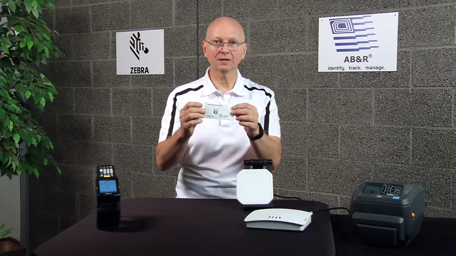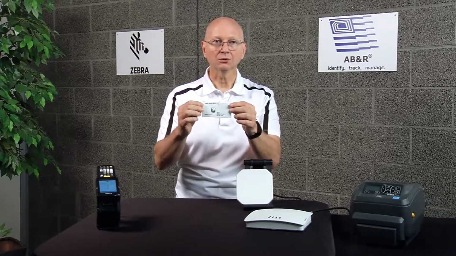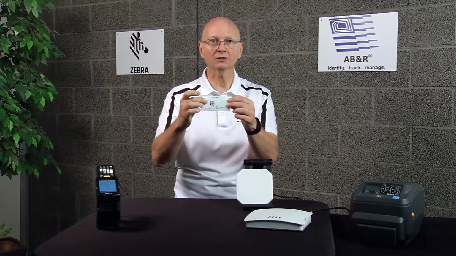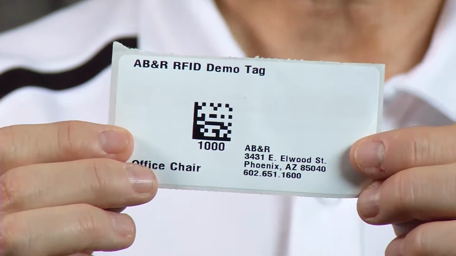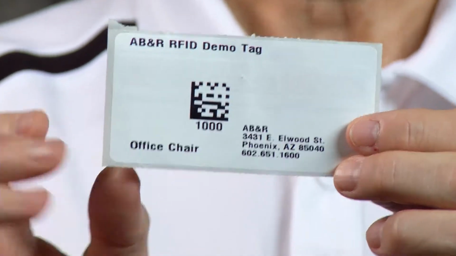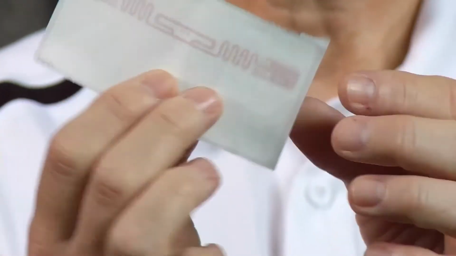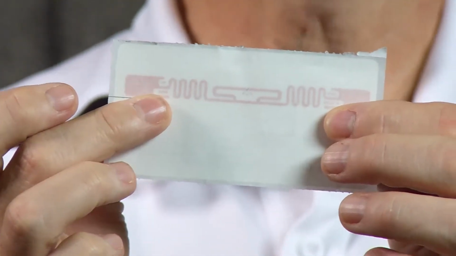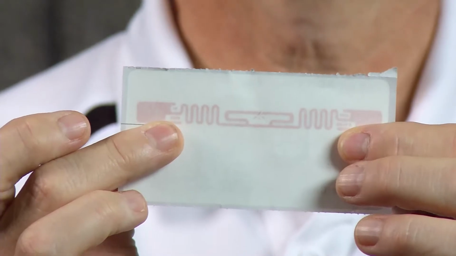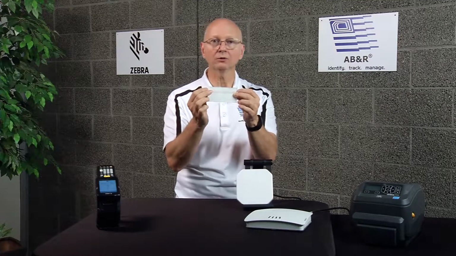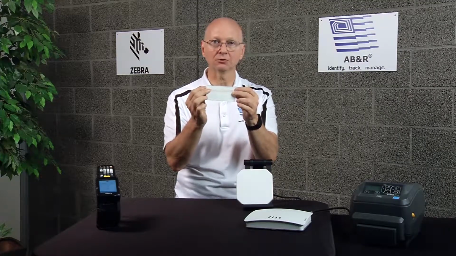So here is an example of an RFID label. Encoding is the process by which you put the information into the tag. This label has a barcode on it which can't be changed. Once you print on it, you're done. You've got to throw the label away. But inside here, there's an RFID inlay. And RFID inlays can be encoded once and be done with it, or you could encode it and re-encode it as many times as you want to.